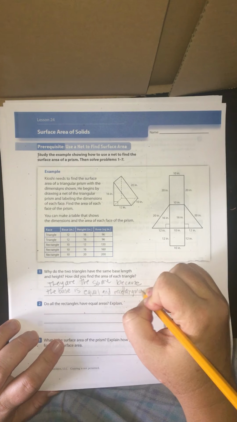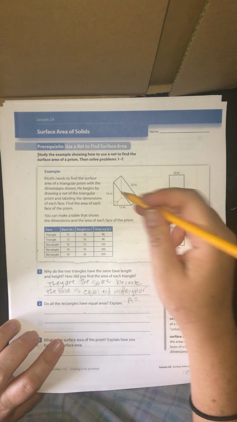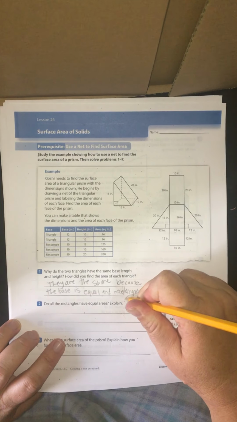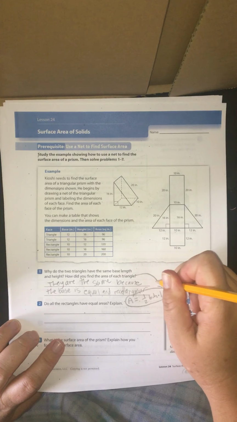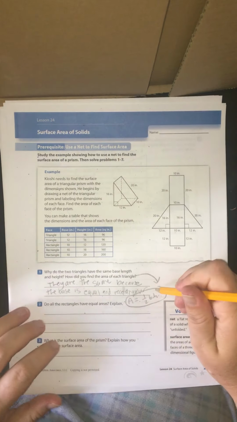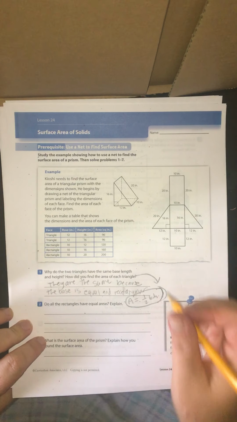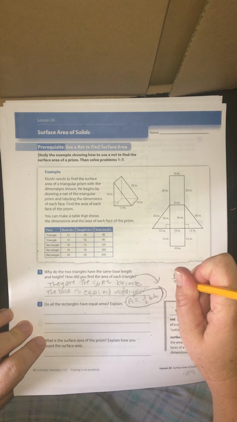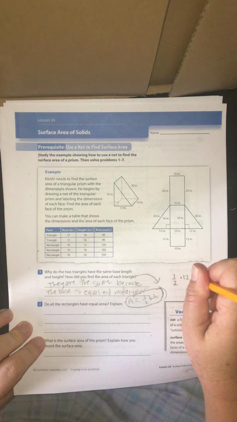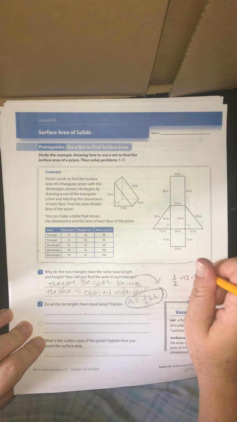All right, and the formula you would use is the area of the triangle base, so 1/2 base times height. That would be how you find the area of each triangle. They want area, not volume yet. Okay, and then if you do that over here, 1/2, they gave you the base, it was 12. The height was 16. And that equaled, and they already showed you that over there, 96.